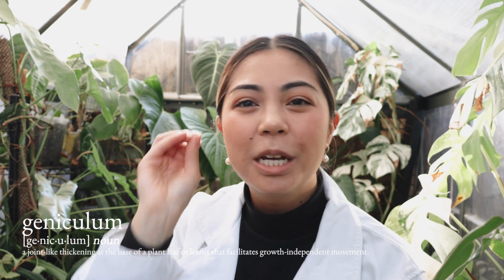Number 2, and this one is so fun to say, is Geniculum. And I remember that I always would find these in a plant, and I would always forget the name. So Geniculum can also be called Pulvinus, which is, I believe, I don't actually know, maybe Latin for a knee-like structure. These are funny looking, very strong knee-like structures that are on the edge of the petiole that goes into the leaf blade.